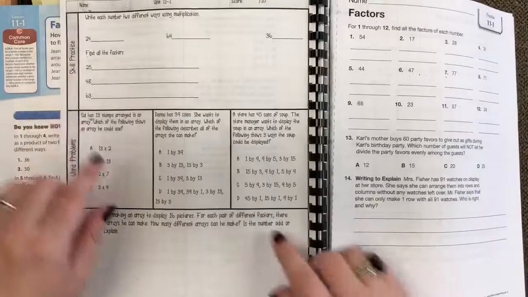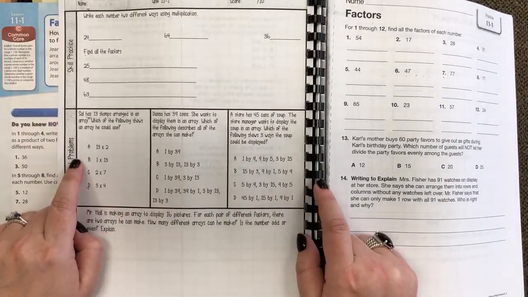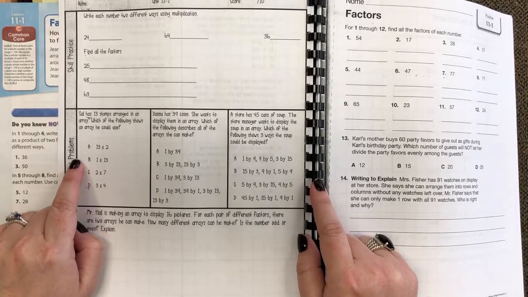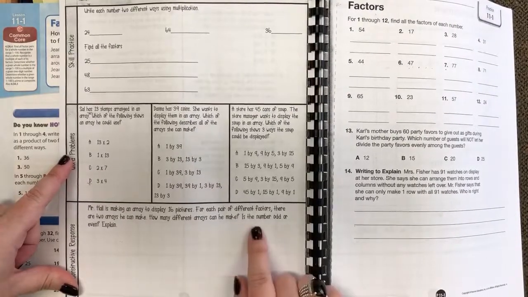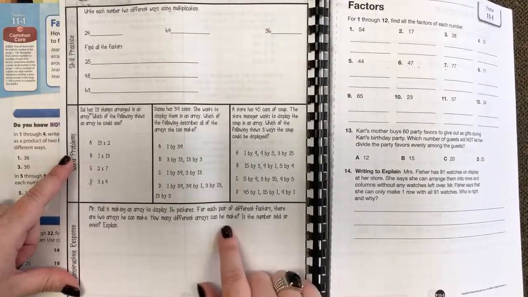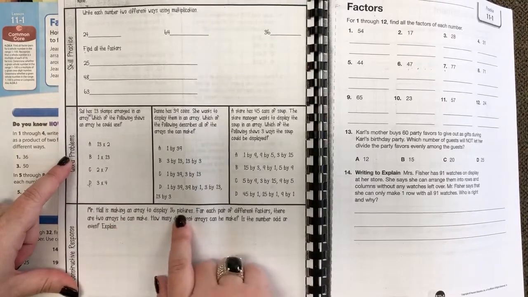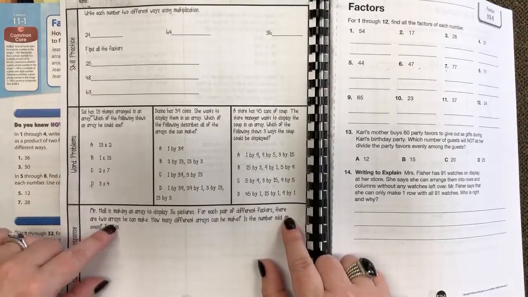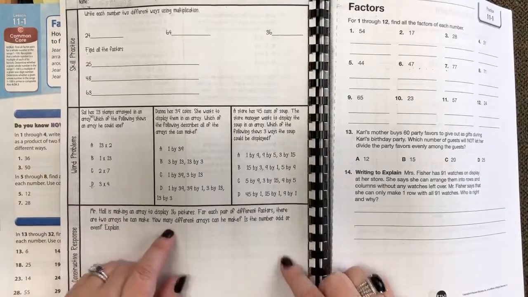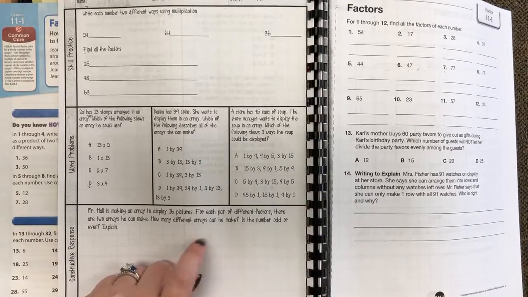Then you've got some word problems. Read them carefully and answer them as best as you can. And then down here, again, read carefully. You're looking at arrays. Okay, so it says Mr. Hall is making an array to display 16 pictures. For each pair of different factors, there are 2 arrays he can make. How many different arrays can he make? Is the number odd or even?